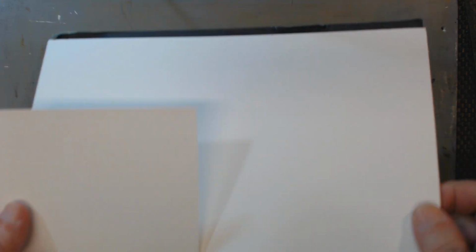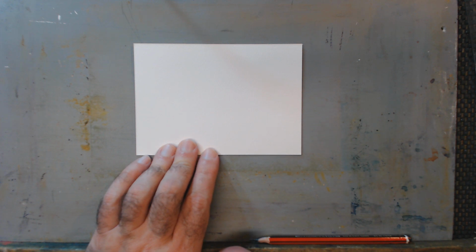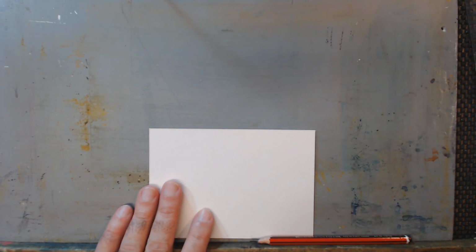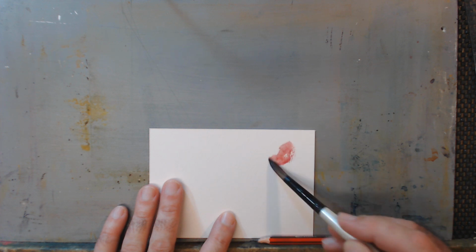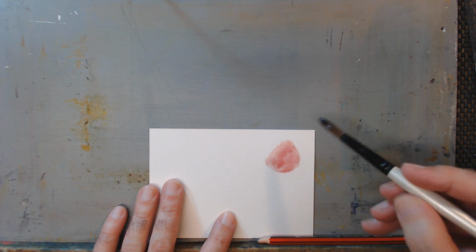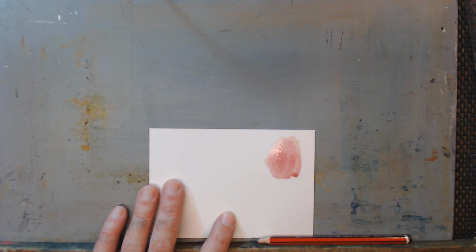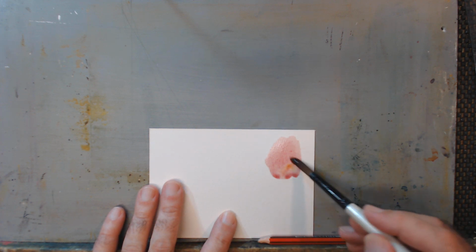If we can figure it out together, let me just take this out of the way and put a little piece of paper here, and let's try different colors. There's definitely a pink in there, so there's a bit of red in this color. So I'm going to take some pink, like a scarlet color. Alizarin crimson is what I'm thinking. A bit of alizarin crimson, and then maybe some cadmium yellow with it, just a touch.